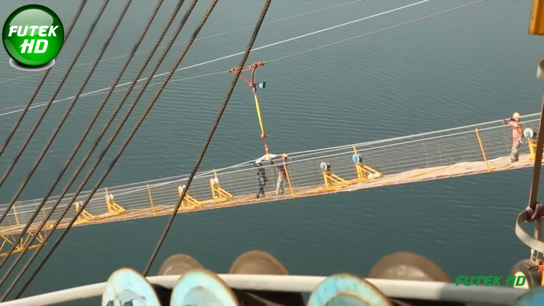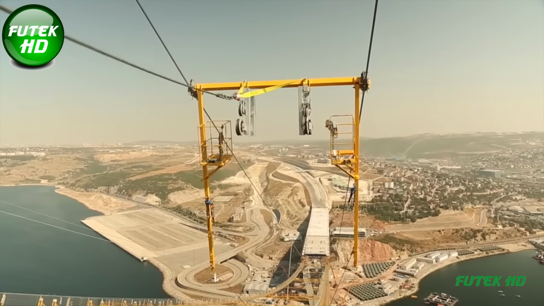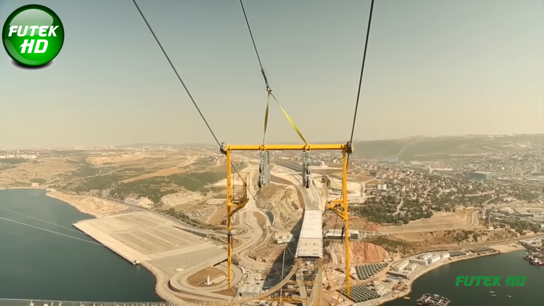The speed of the deck installation was unprecedented, and the concurrent execution of other necessary works, such as paving and lighting installations, enabled the bridge to be opened to traffic just 2 months later.